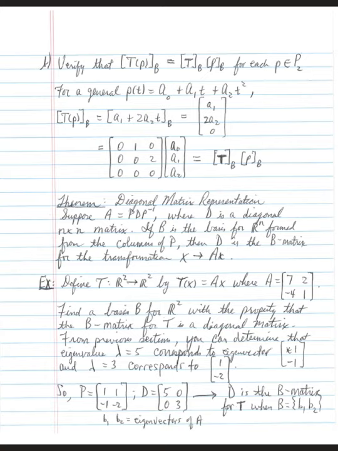Theorem, diagonal matrix representation. Suppose A can be written as some matrix P times a diagonal D times P inverse. And we dealt with that in a previous section where we would have eigenvectors making up P, eigenvalues being the diagonal of D. But D is a diagonal for an n by n matrix. If B is the basis for Rn formed from the columns of P, then your diagonal matrix is the B matrix for that transformation from vector X to matrix A times vector X.